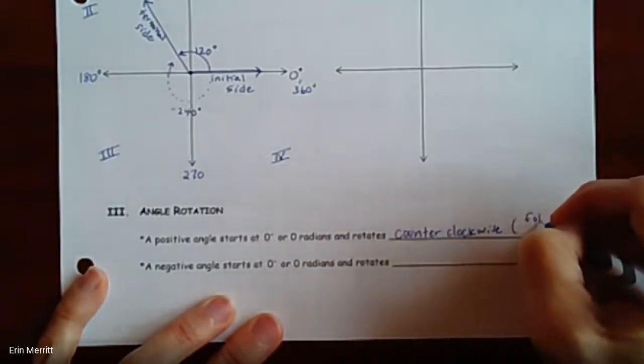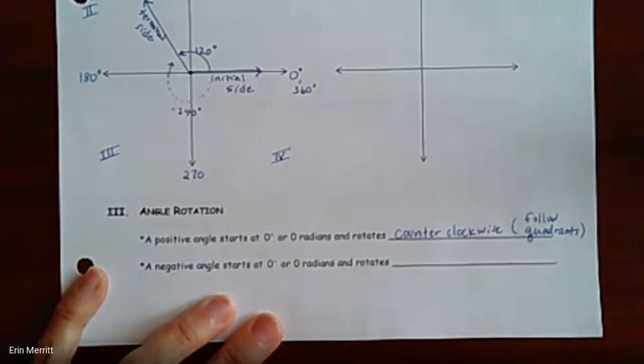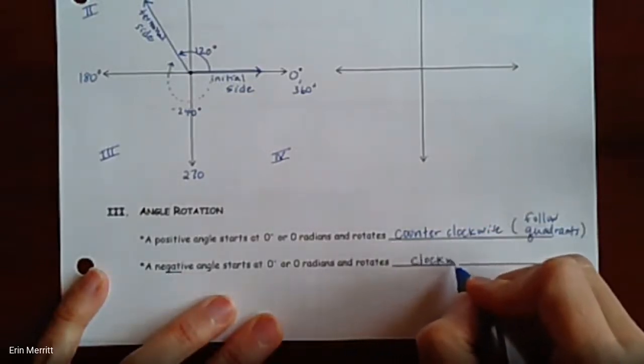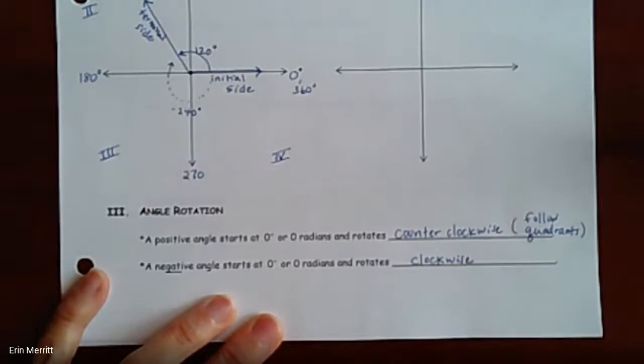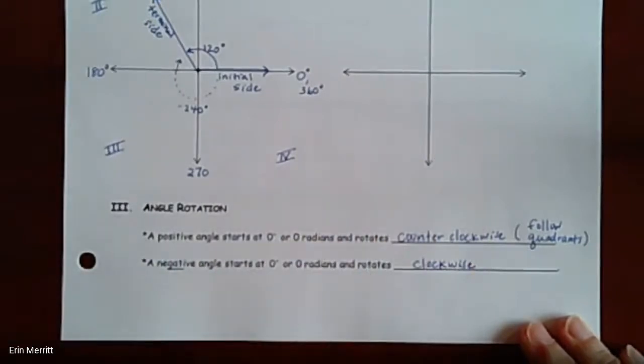But I always like to think of that as it follows the quadrants. And then if it's a negative angle, it just means that you're rotating in the opposite direction. So you're going to go clockwise when it's a negative rotation. As for this radian, we'll come back to this in just a moment.